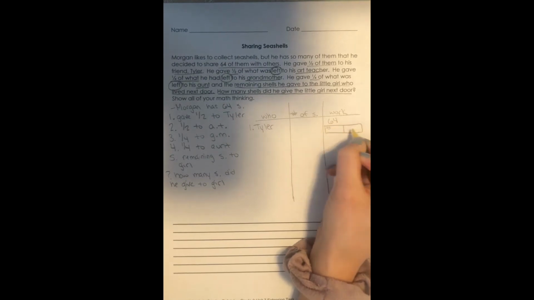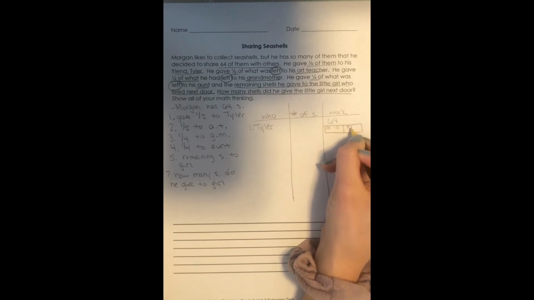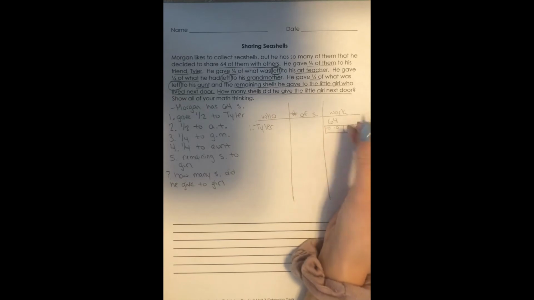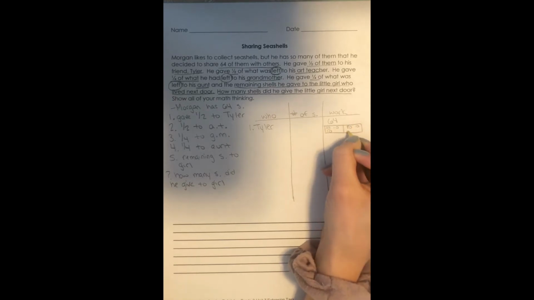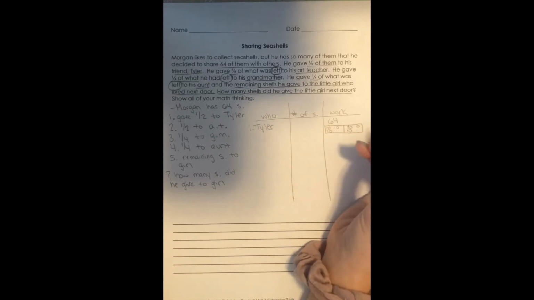So 10, 10, 10, so 10, 20, 30, 40, 50, 60, and I can't keep going, but I know that I have 10, 20, 30 on this side, 10, 20, 30 on this side.